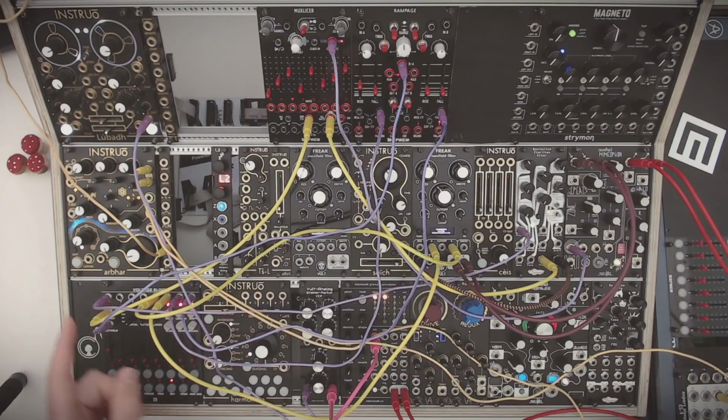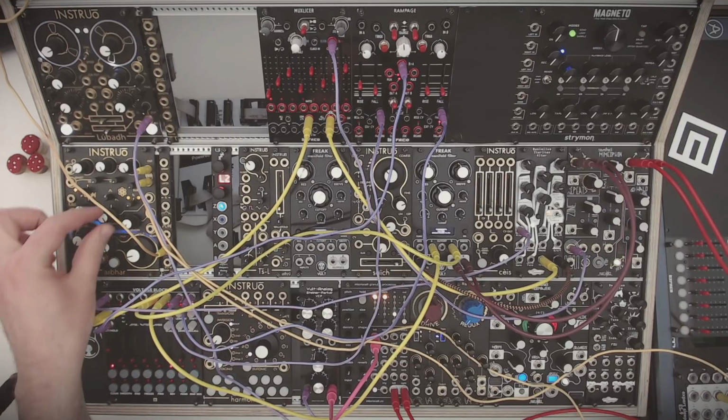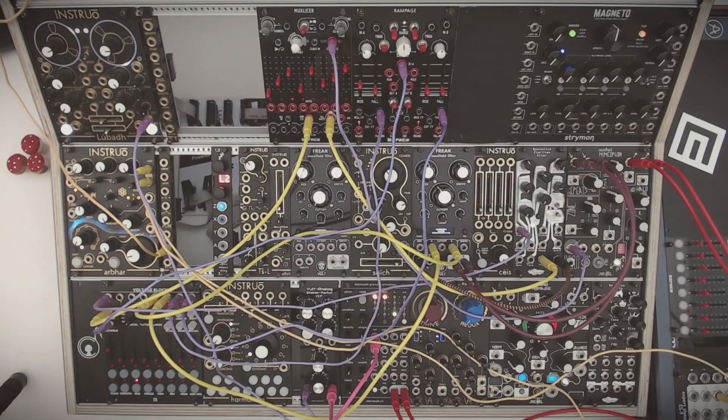Sorts of effects here on Arbor. I have it in wavetable mode, and I can just bring it in. Just like this.